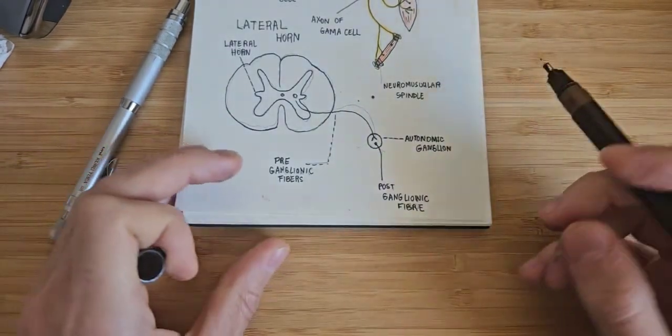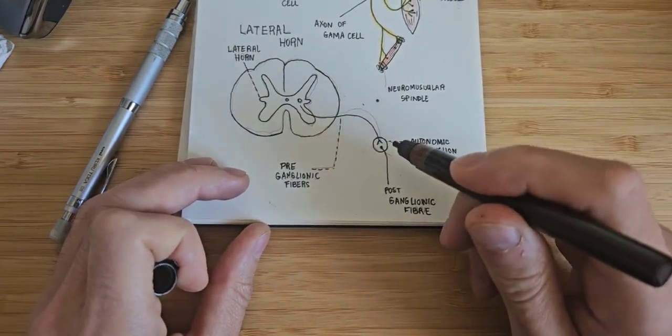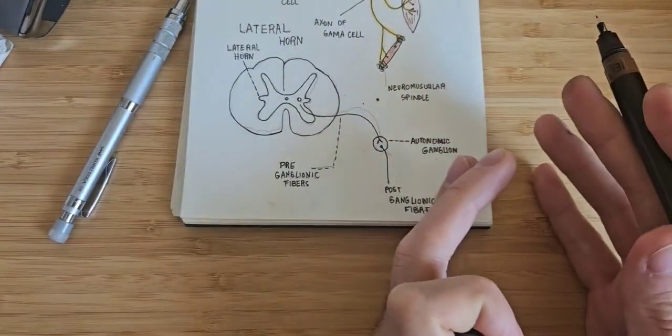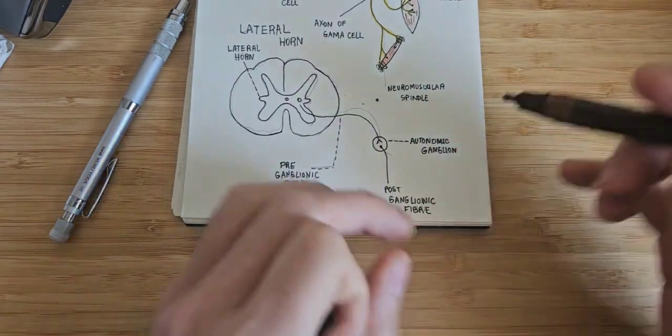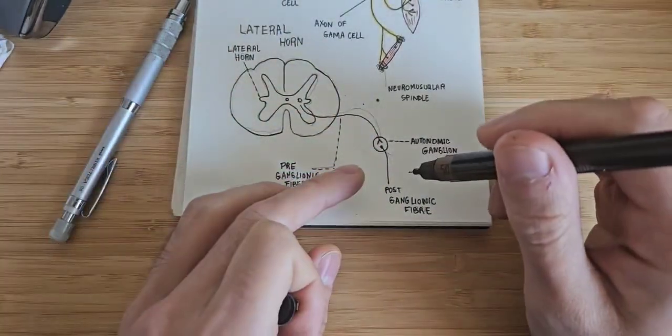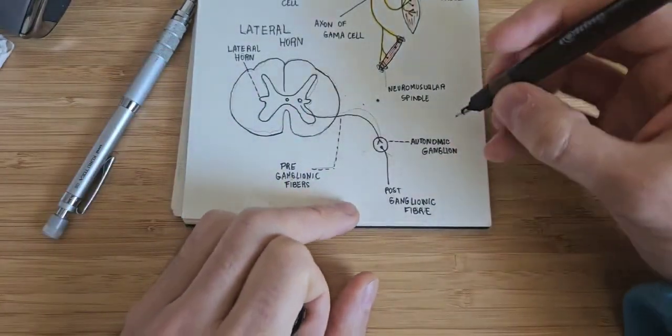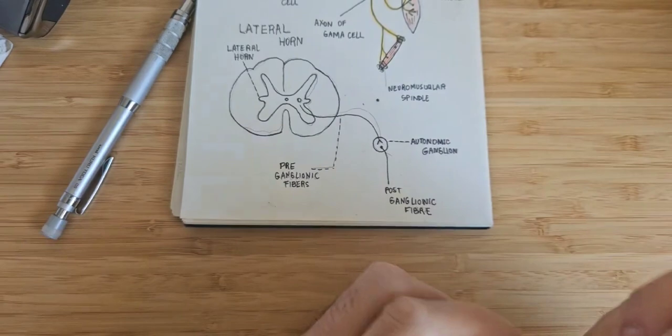For the sympathetic division, these ganglia are typically located outside the vertebral column. Okay, and for the parasympathetic division, the ganglia are often closer to the target organs. So this is the autonomic ganglion.